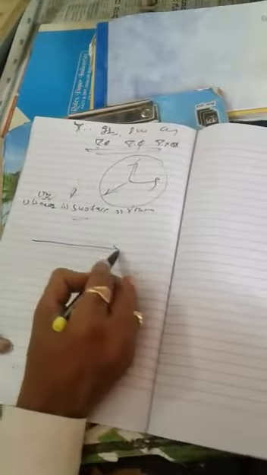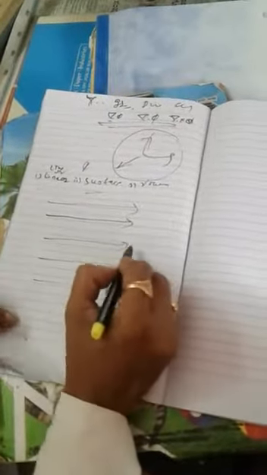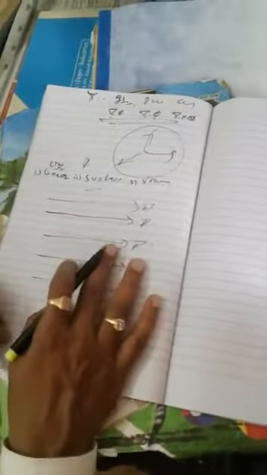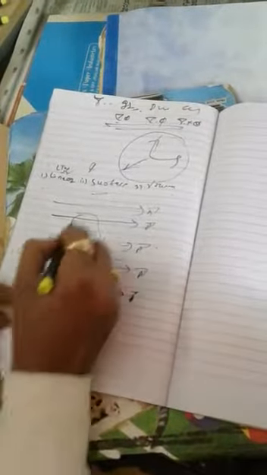For example, if you take one field, 1 2 3 4, these are the fields, or we call it vector A, the vector field. Here you draw one curve, a closed path.